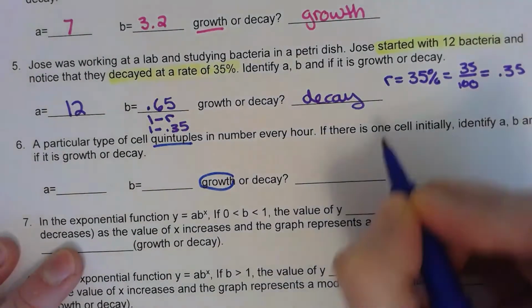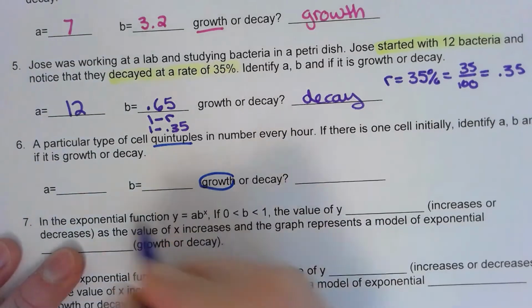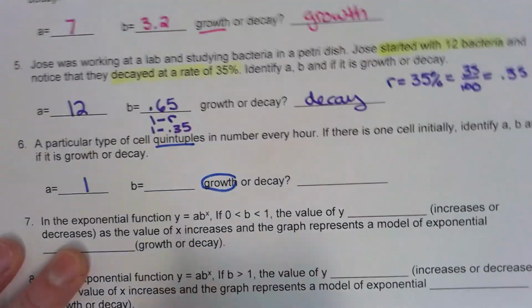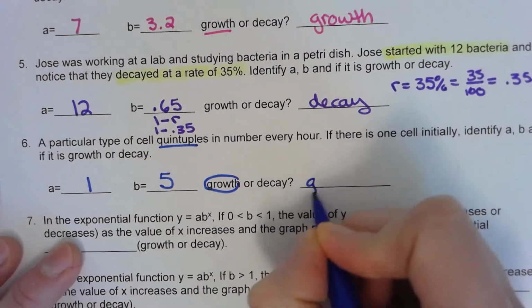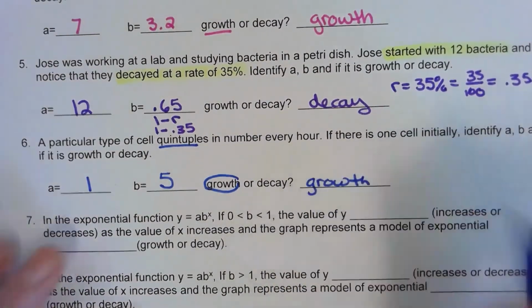Now, they also told us that there is 1 cell initially. So 1 cell is our beginning amount. Quintuples means that it's being multiplied by 5, so that's definitely exponential growth.